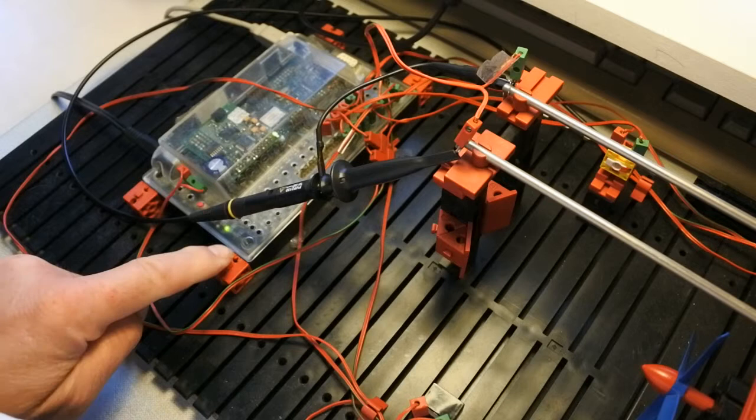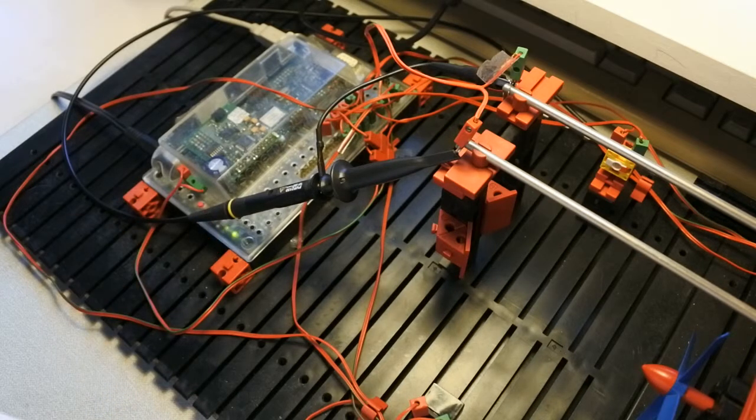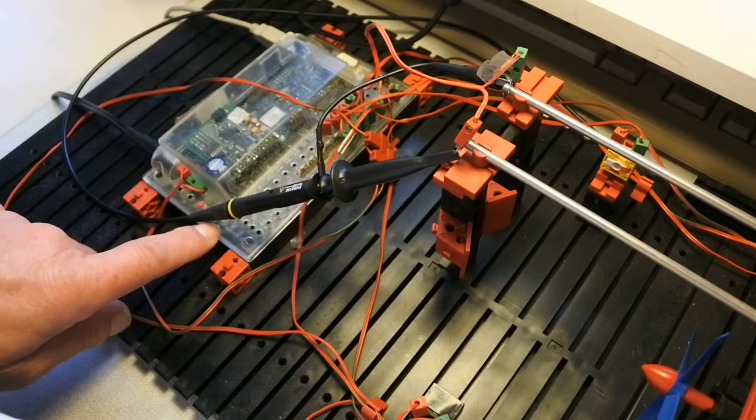So let me check again to see if I can solve this. Well, it is running on one LED now.